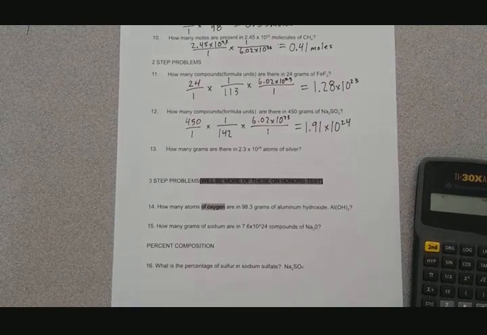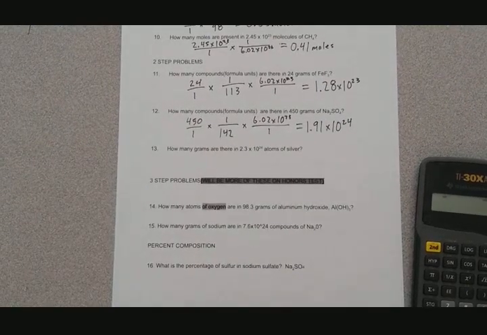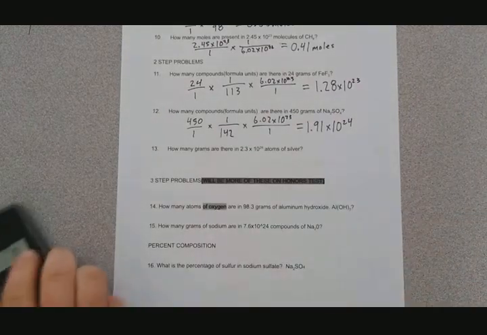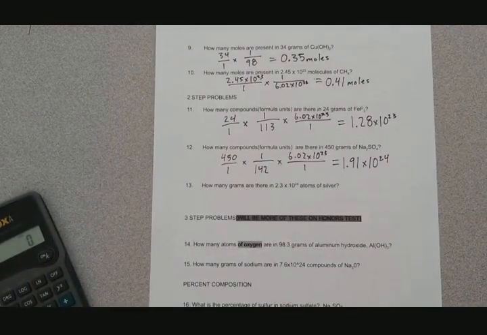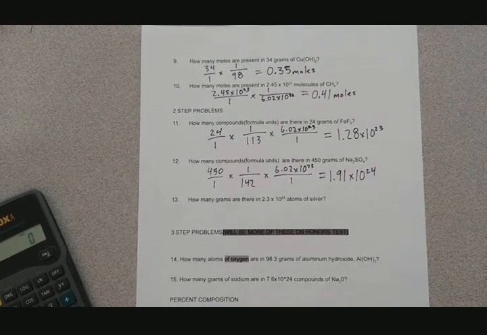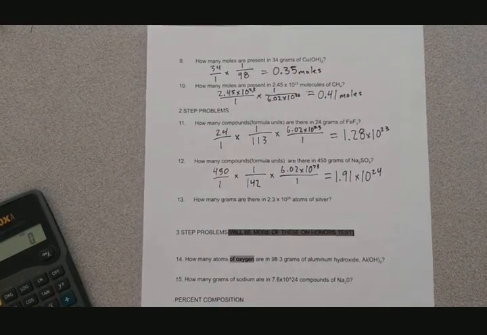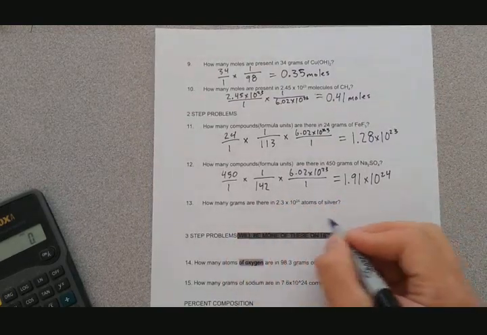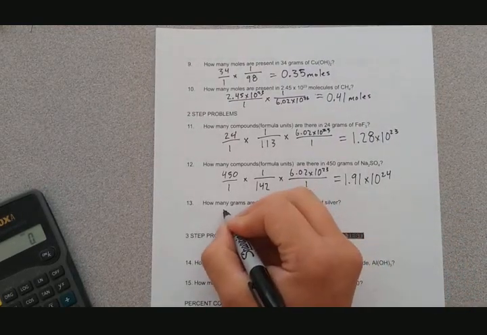All right, guys, a little bit of change of scenery, but we're going to keep on going. How many grams are there in 2.3 times 10 to the 24 atoms of silver? We're looking for grams, but we're given 2.3 times 10 to the 24. Let's write that out.